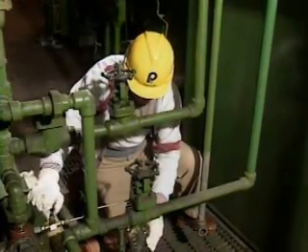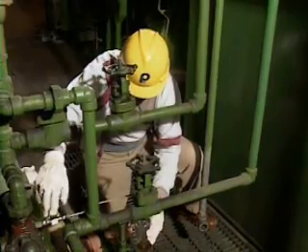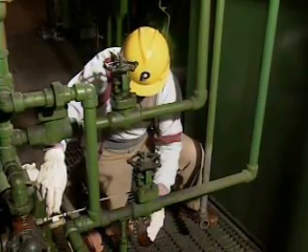Another operator responsibility is to periodically take samples to allow oil purity to be checked. Oil may become contaminated while it's in use, or its additives may lose their effectiveness over a period of time. Operators take periodic samples of oil, and the samples are analyzed to determine oil purity and condition.